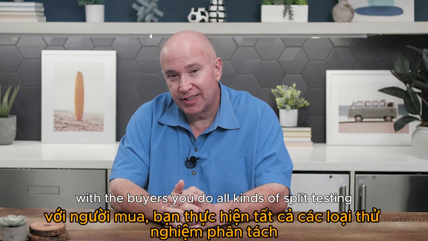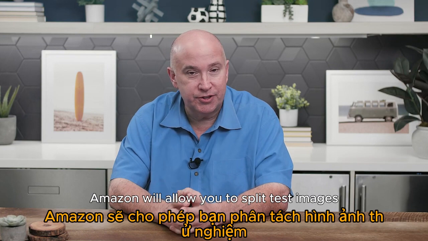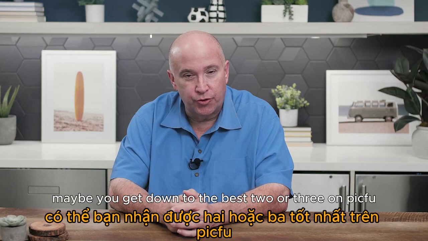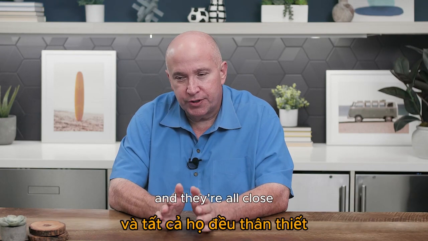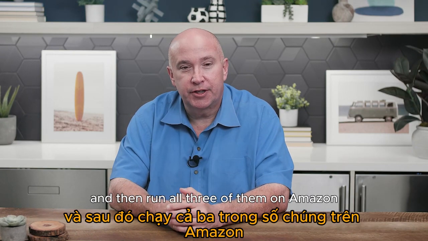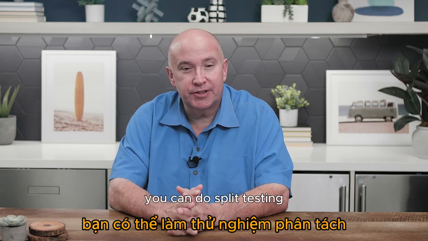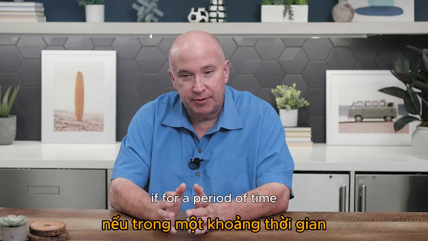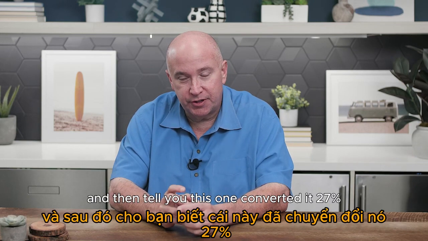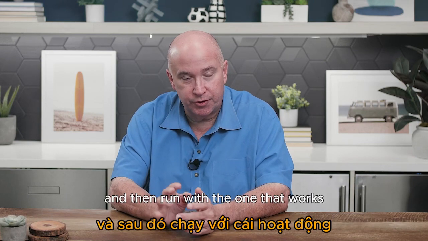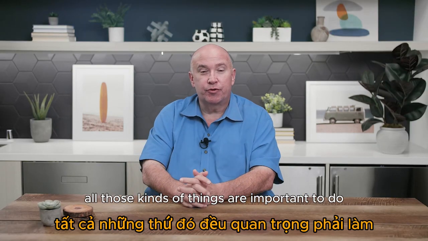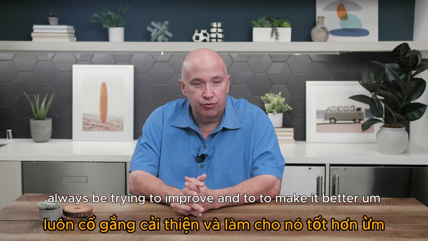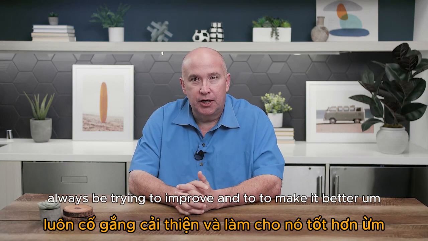You do all kinds of split testing. Amazon will allow you to split test images live in real time. So maybe you get down to the best 2 or 3 on PHI and they're all close, and then run all 3 of them on Amazon and if you're brand registered, you can do split testing where Amazon will randomly show the image for a period of time and then tell you this one converted at 27%, this one converted at 12%, and then run with the one that works. All those kinds of things are important to do. Don't just stick something up and leave it and okay, I'm done. Always be trying to improve and to make it better.